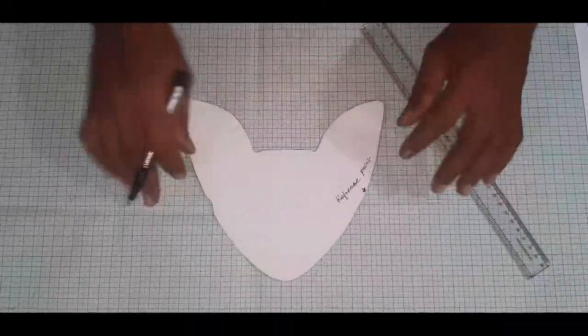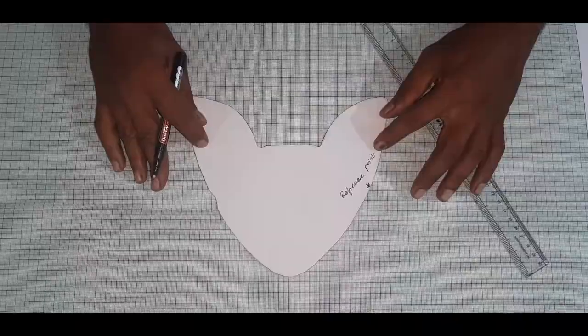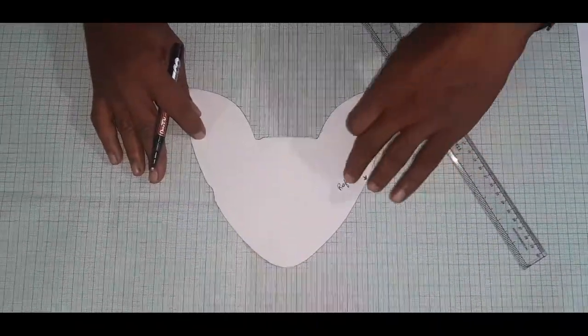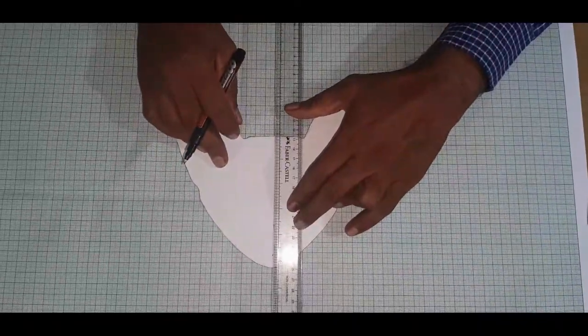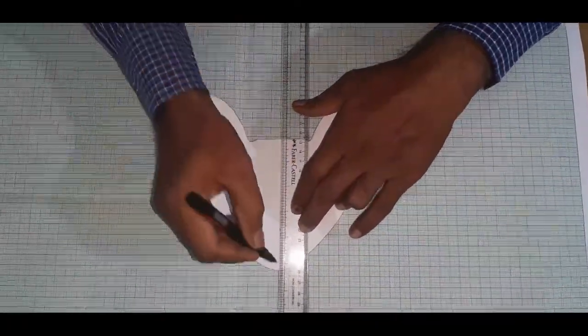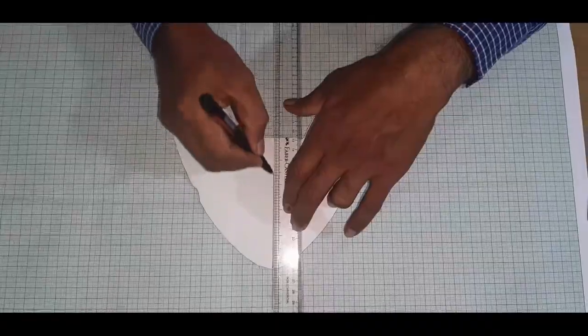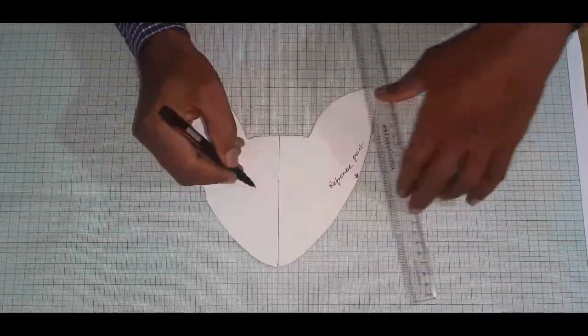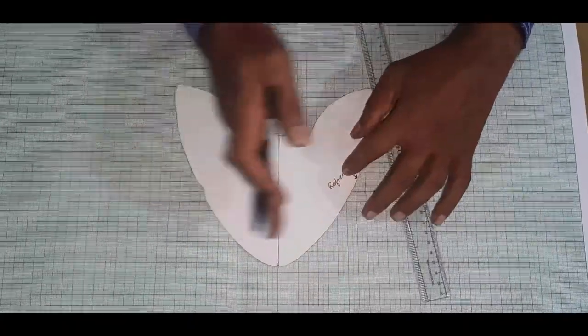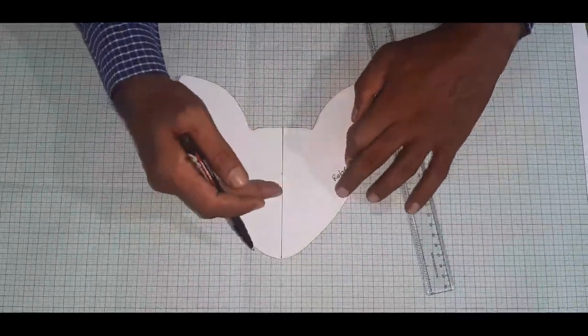You can keep this pattern on any parallel line of the graph sheet and draw a straight line. This straight line you can draw here or here, even a horizontal line you can draw.